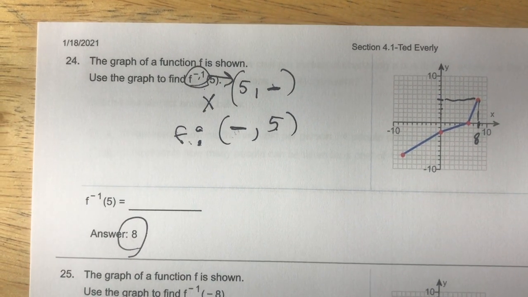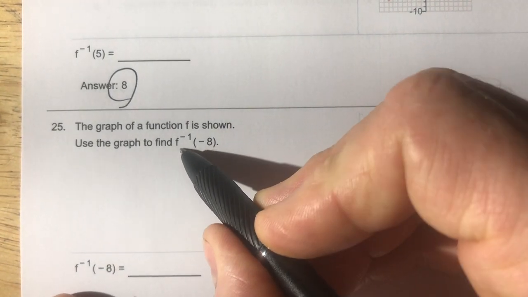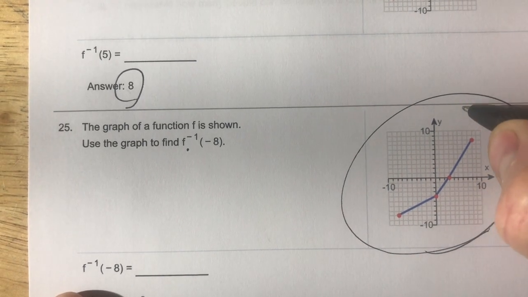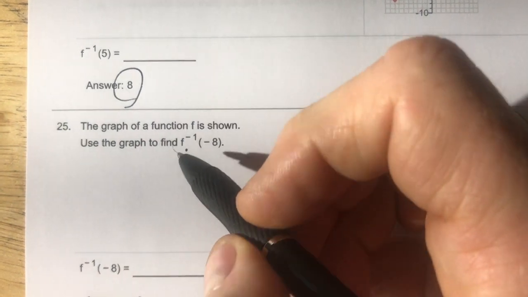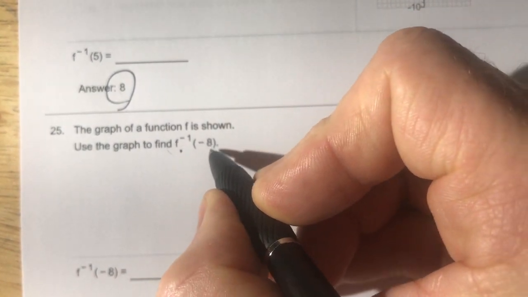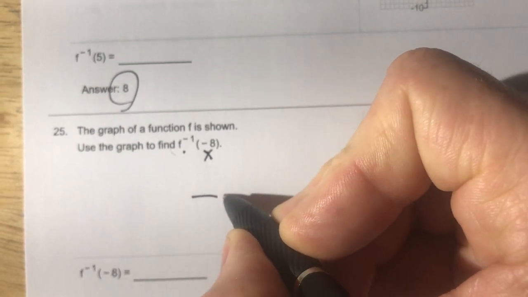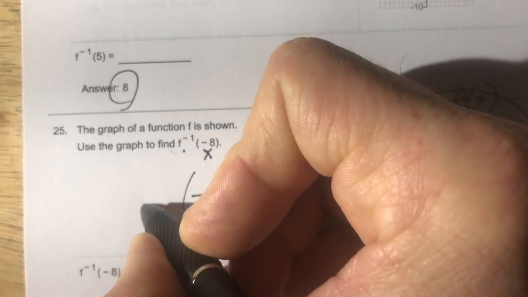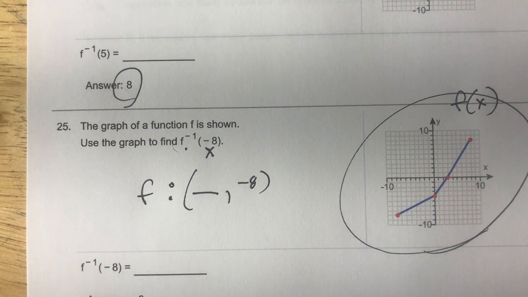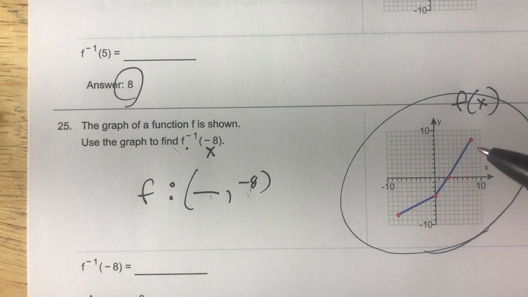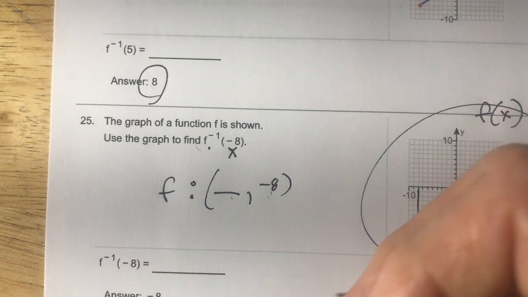I'll do all of these here. Maybe that might make sense after I do all of them. So here's my inverse. This graph is the function. But it tells me to find the inverse of -8. All right, -8 is my x on the inverse, which means it's going to be the y on the function. So I need to figure out what x has that y value. So I go down to -8, which is right here, and then right there, it looks like -8.